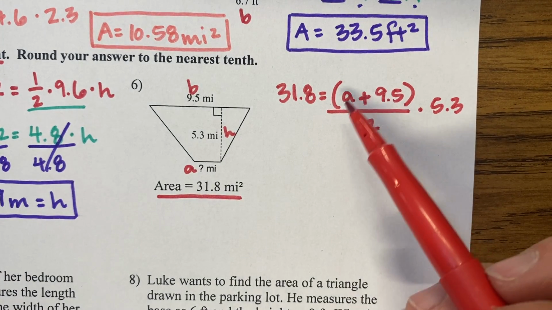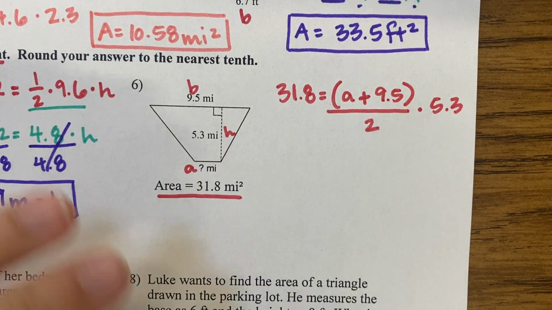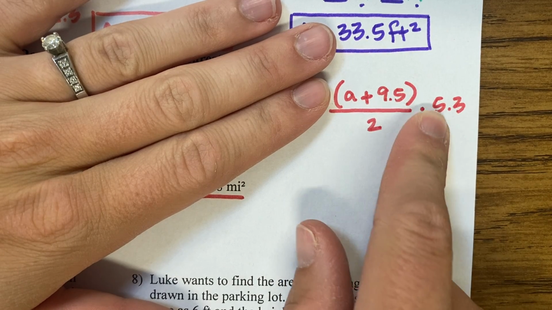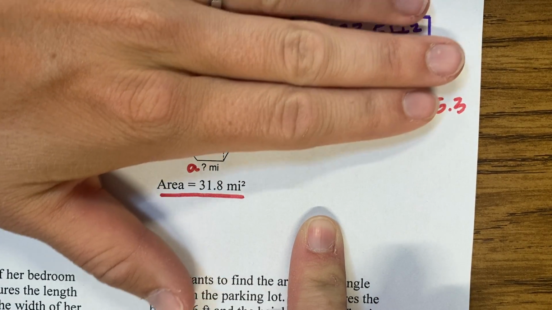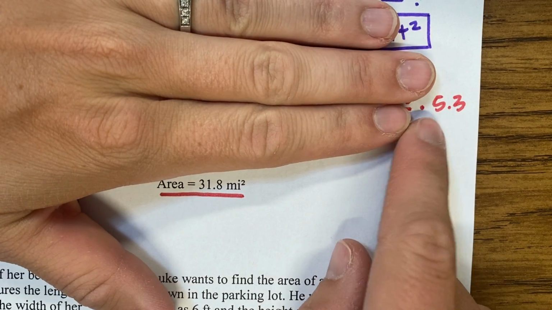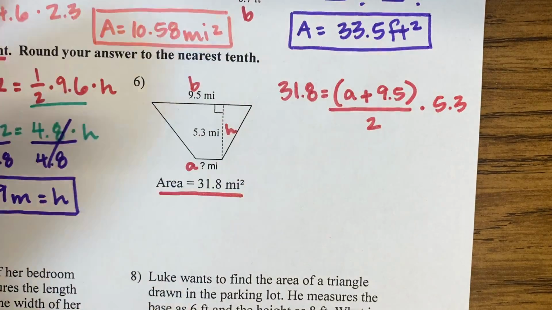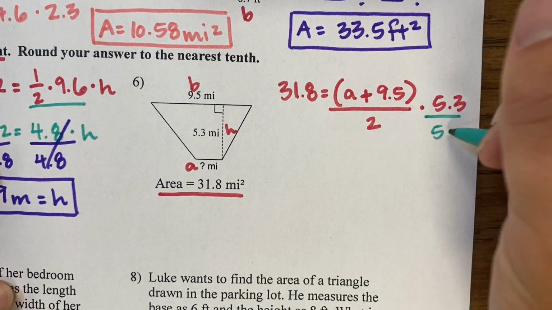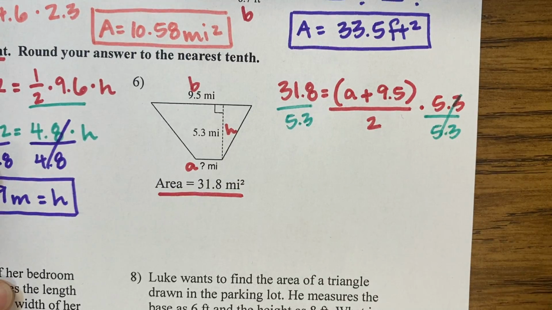Okay, so it looks like we're trying to solve for A. We're trying to find that missing measurement right there. Okay, so let's look at our same side as our A. The first thing we need to get rid of is what's farthest away. Well, we know parentheses are close, and then divided by 2 is close. So we see that times by 5.3 is the farthest away. So what is the opposite of times by 5.3? We're going to divide by 5.3.